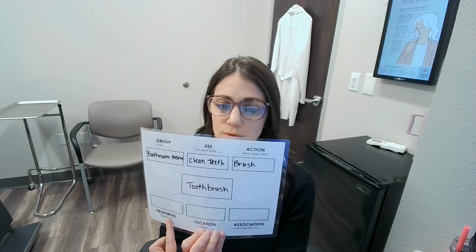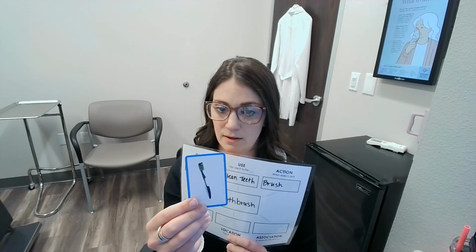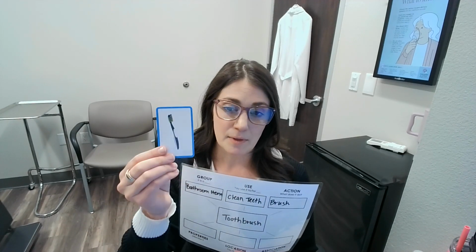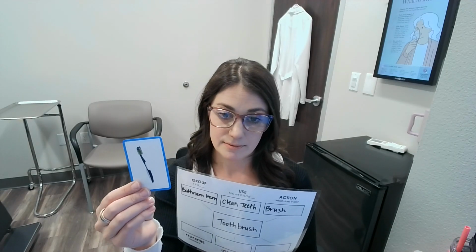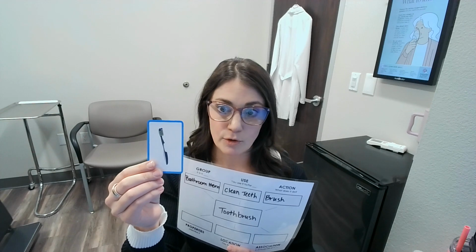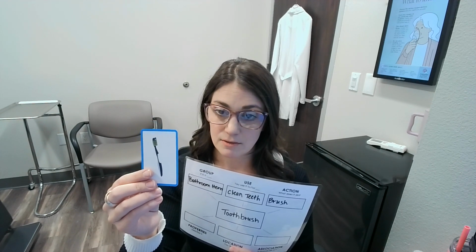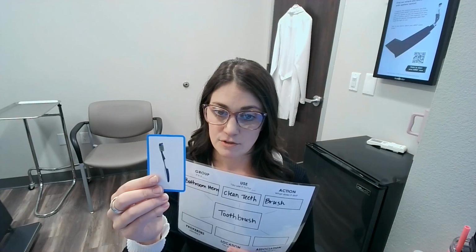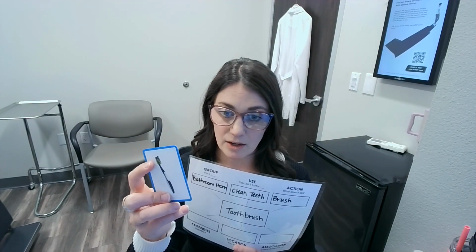So I want you to describe it. I'll hold up the picture again. You can either describe the picture or you can describe your own toothbrush if you'd like. So you kind of want to think about your toothbrush or look at this toothbrush. Think of the colors. So it's blue and white. There's some green on there.